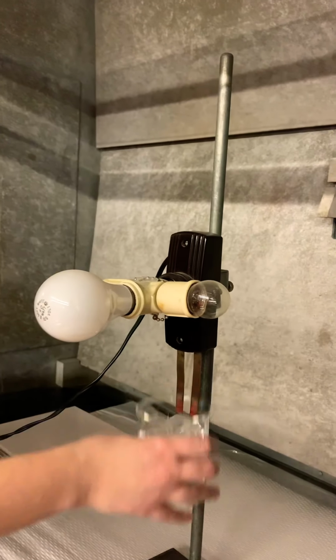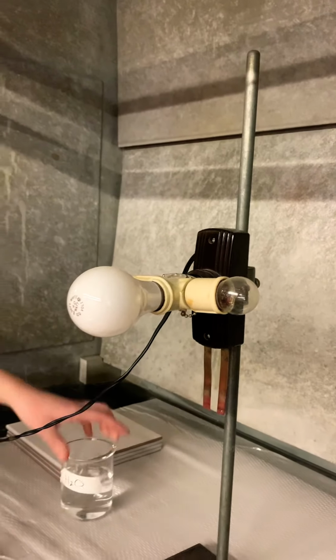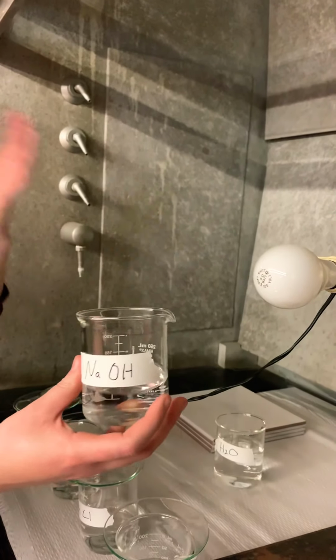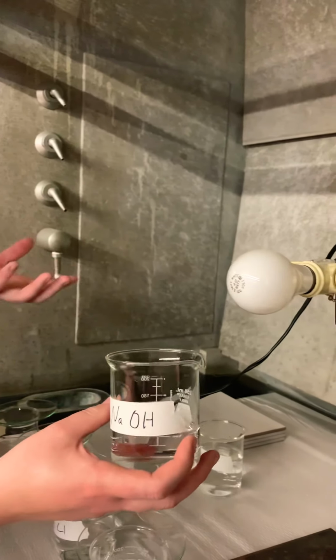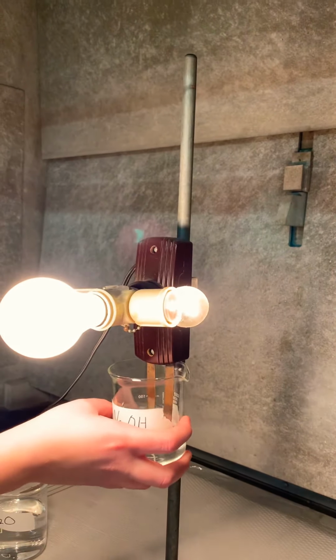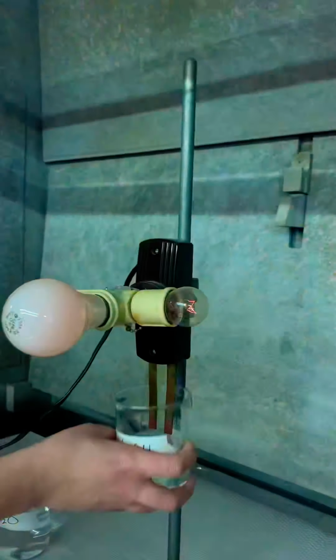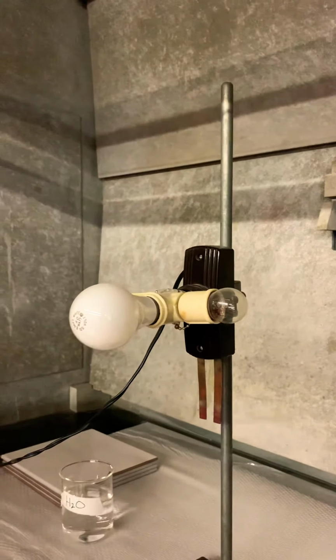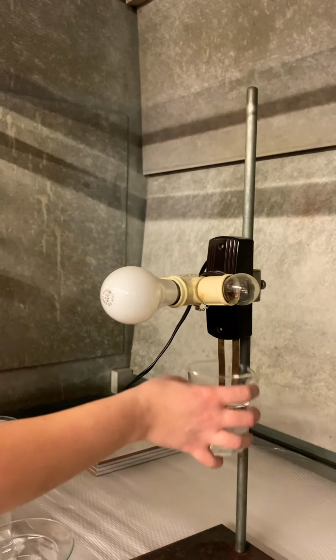Okay, next one, NaOH. NaOH is a strong base. So if it's a strong base, what do you think you're going to see? Real bright again, and that makes sense. If it's a strong base, that means it's completely dissociating into its ions.